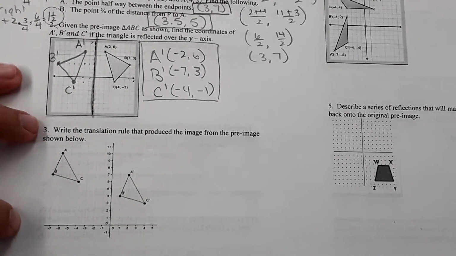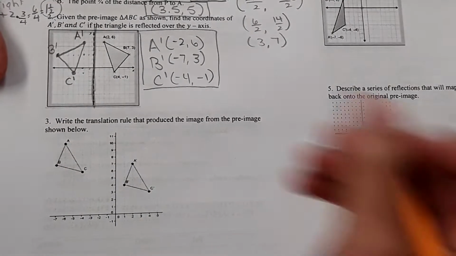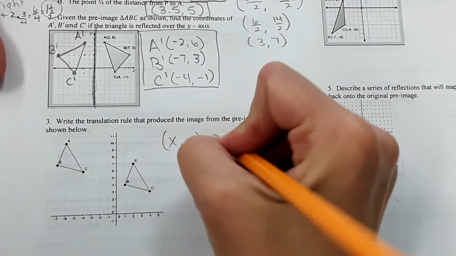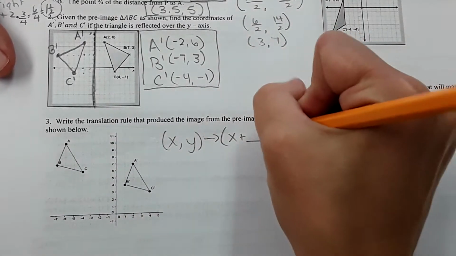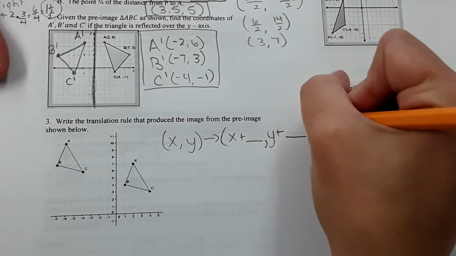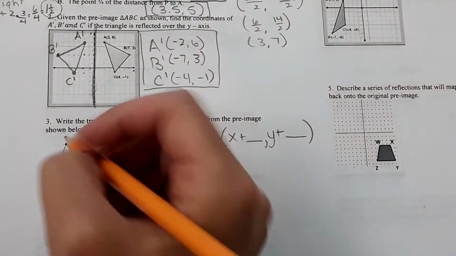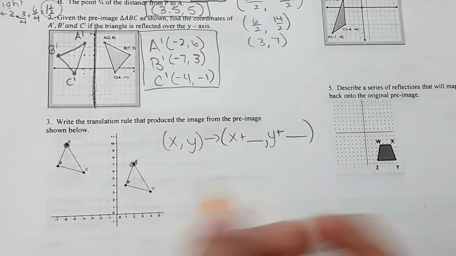Okay, number 3, it says write the translation rule that produced the image from the pre-image shown below. Okay, so a translation rule looks like this. It would be x, y, x plus however far it's moving to the right or left, and then y plus however far it's moving up or down. A translation is a slide. When we look at the translation rule, just identify one point that you want to focus in on. So we'll focus on point A.